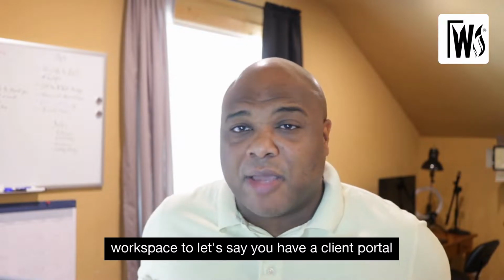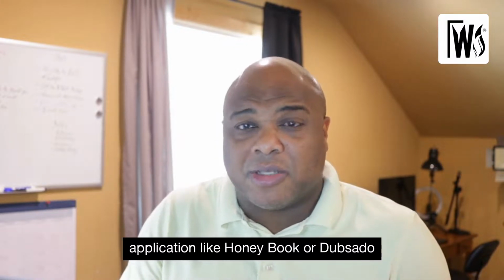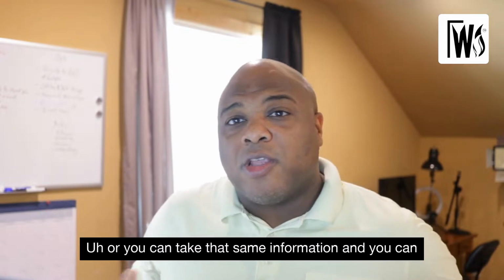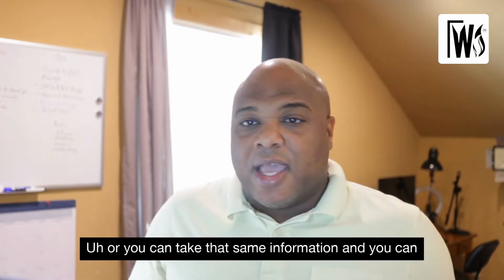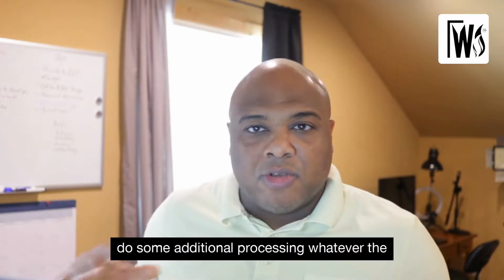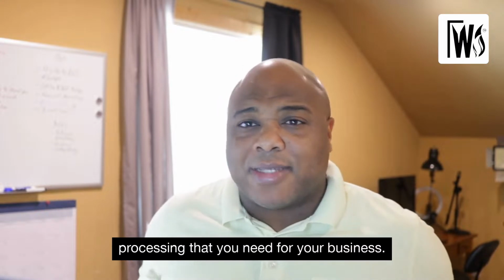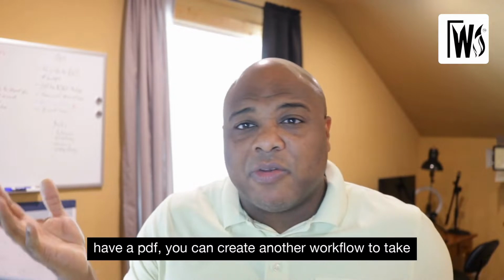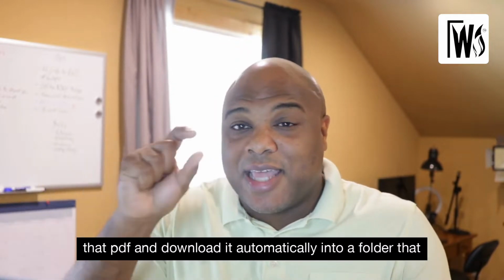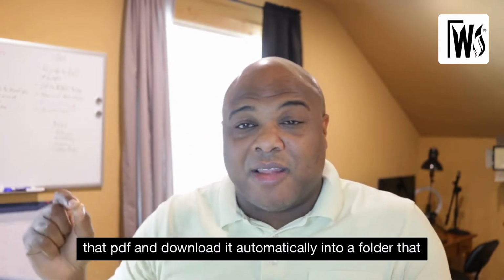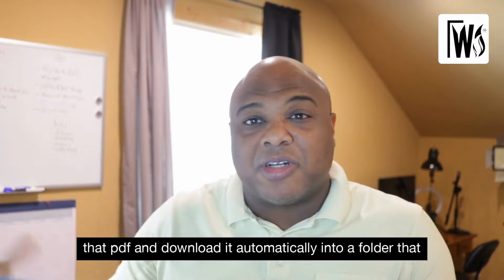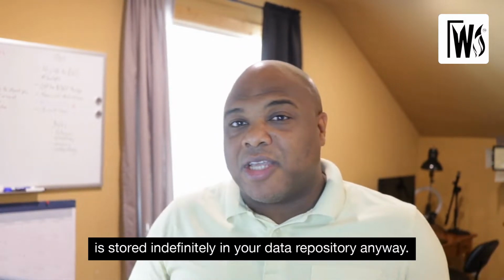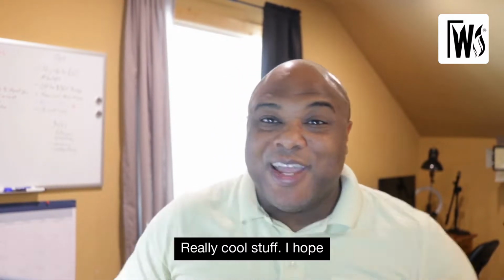Let's say you have a client portal application like Honeybook or Dubsado. Or you can take that same information and do some additional processing, whatever processing you need for your business. Also, once the agreement is signed, you may have a PDF. You can create another workflow to take that PDF and download it automatically into a folder that is stored indefinitely in your data repository. Anyway, really cool stuff.